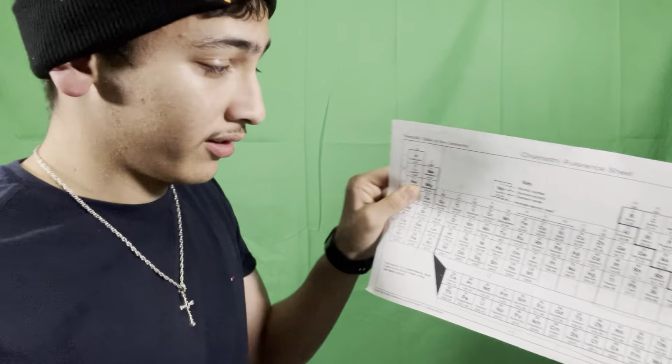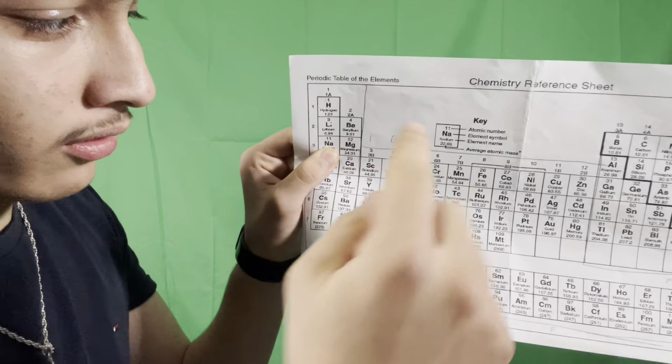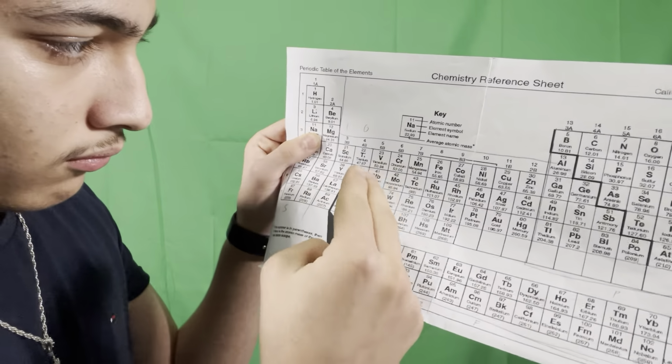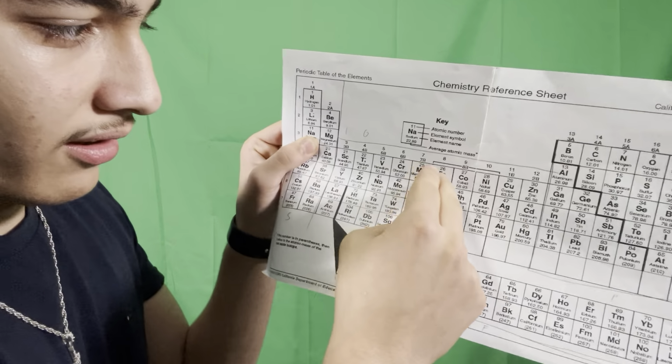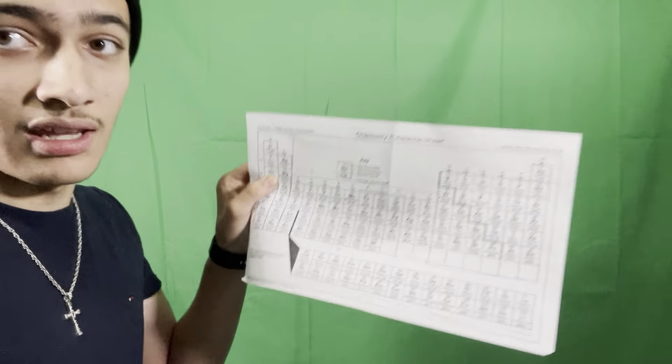Okay, 5 orbitals, because it's 1, 2, that's 1 orbital. 3, 4, that's 2 orbitals. 5, 6, that's 3. 7, 8, that's 4. 9, 10, that's 5 orbitals. Easy, super easy.